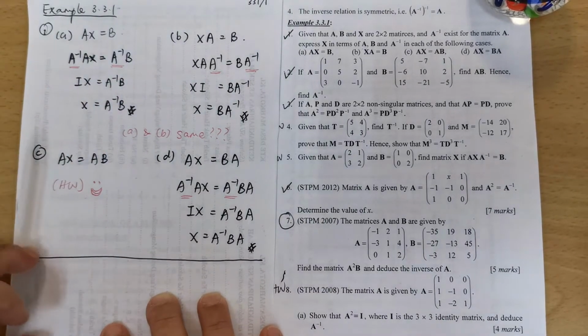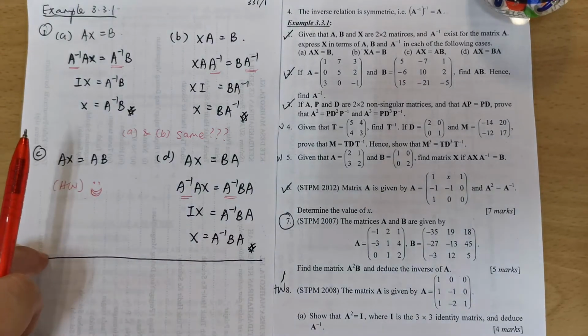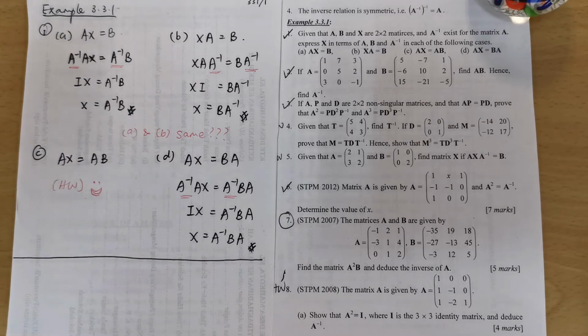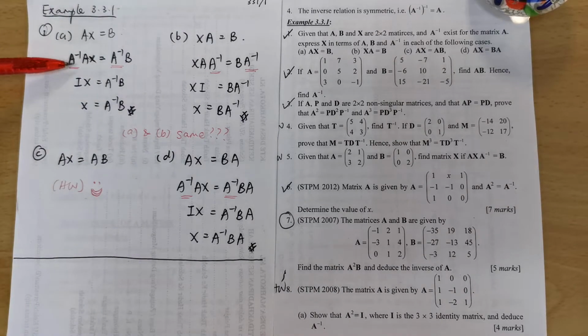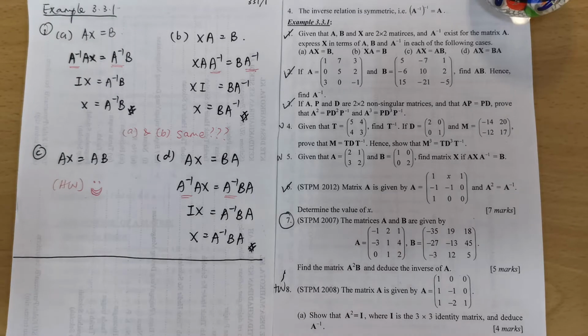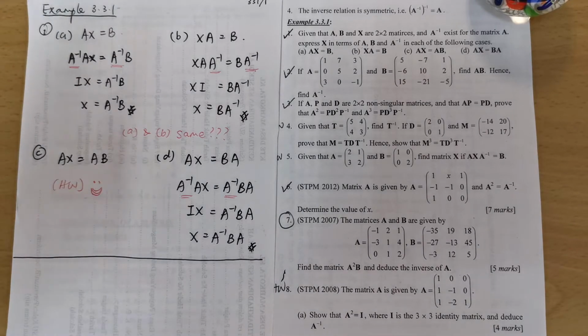When you multiply a matrix to one equation, you must make sure that you multiply that matrix to the same position. You cannot write inverse A at this side, but for this side, you put your inverse A here. Cannot. It's wrong. Because based on the concept, AB does not equal BA. So be very careful.